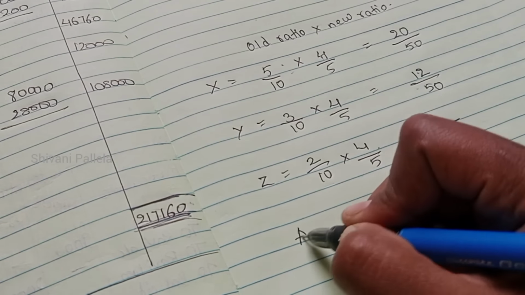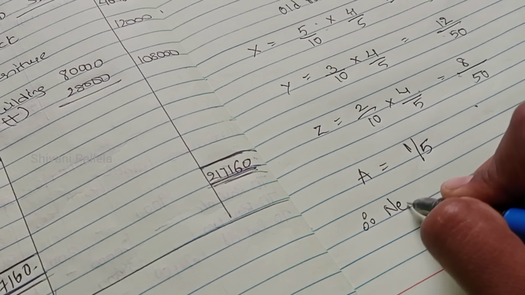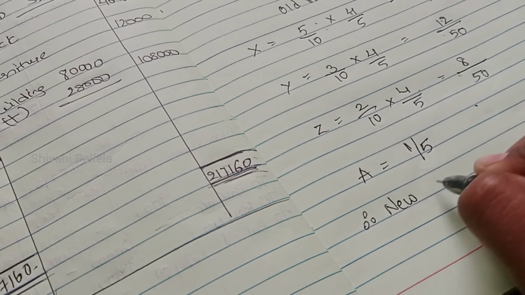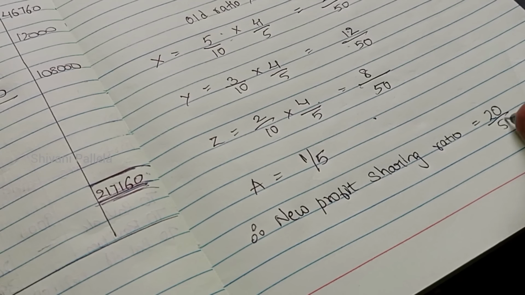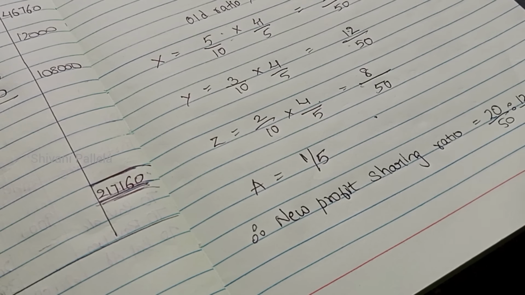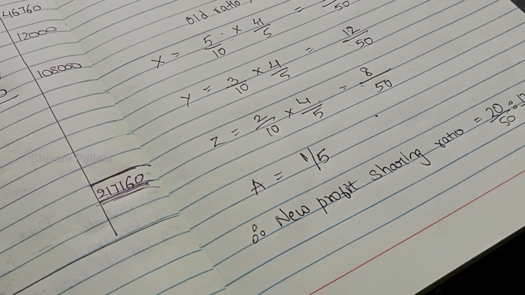So what will be the new profit sharing ratio? The new profit sharing ratio is 20 by 50 is to 12 by 50 is to 8 by 50 is to 10 by 50.